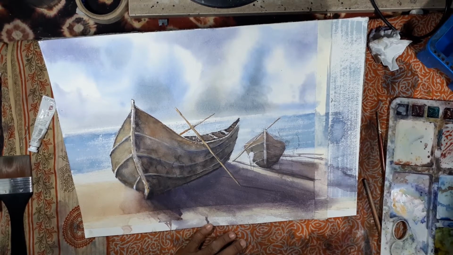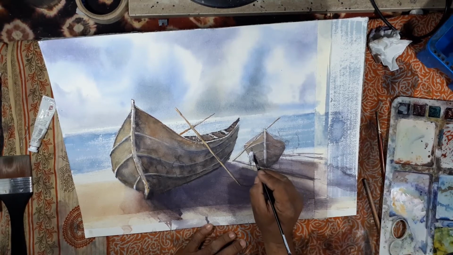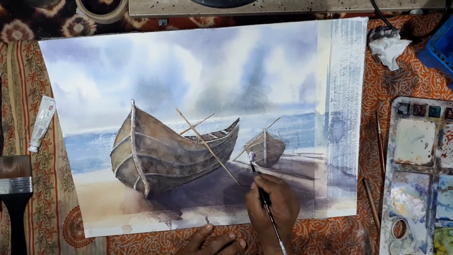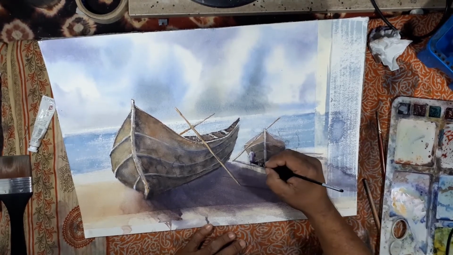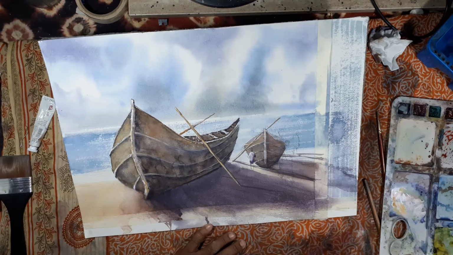I'm trying to lay in the other details. Typically people wear white shirts during the summer, so that's how. And here we don't have to keep making a lot of details.